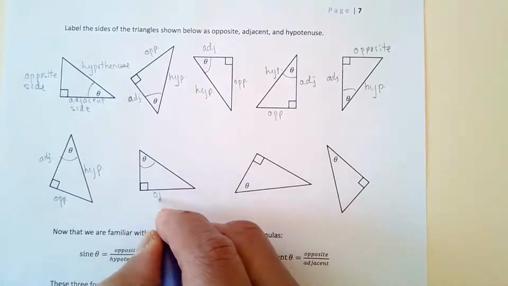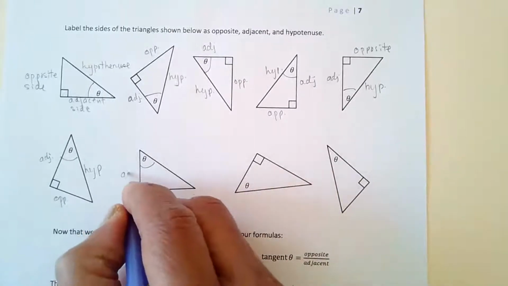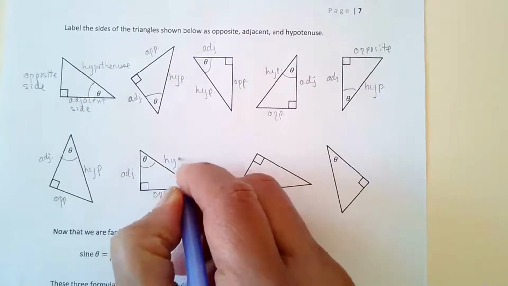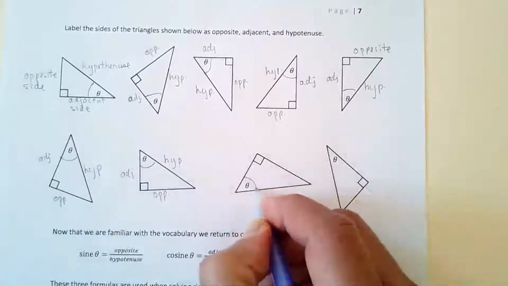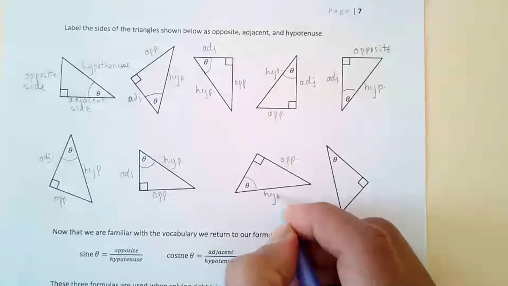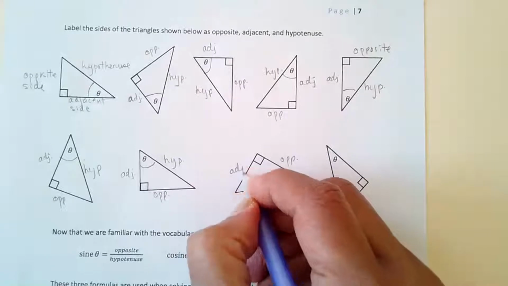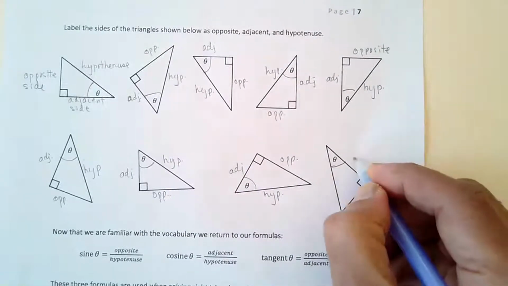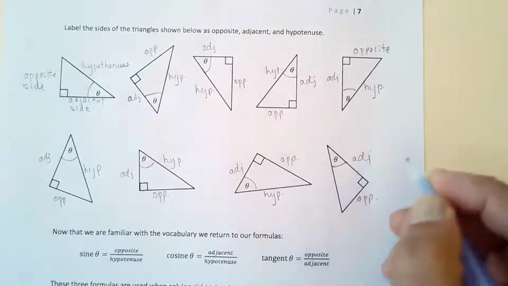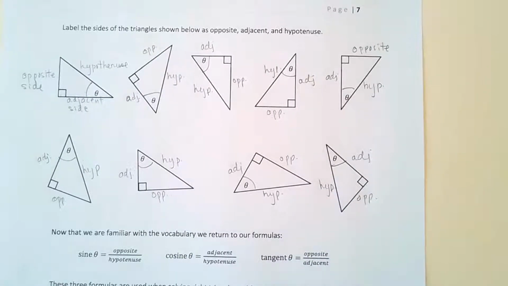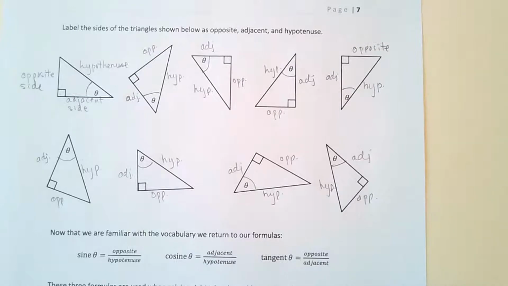Angle, opposite, adjacent, hypotenuse. Angle, opposite, hypotenuse, adjacent. Angle, opposite, adjacent, hypotenuse. So there we go. That's how we label the sides of a right angle triangle.